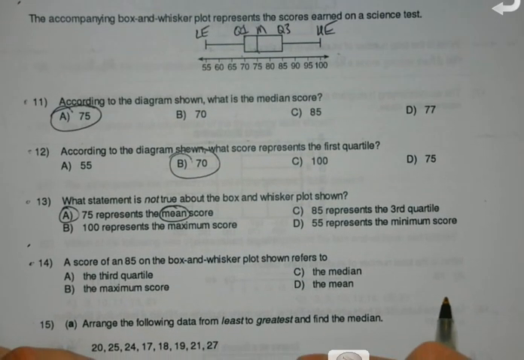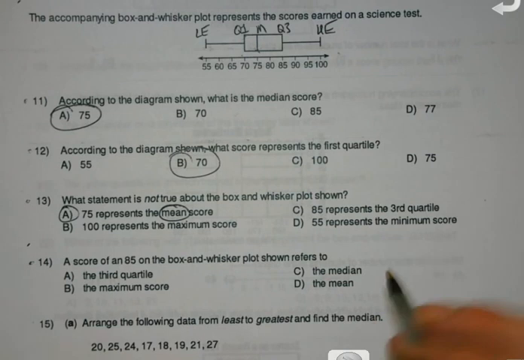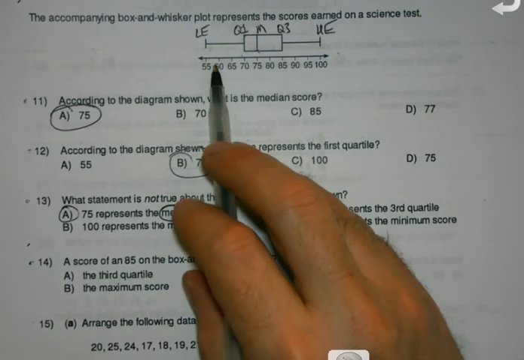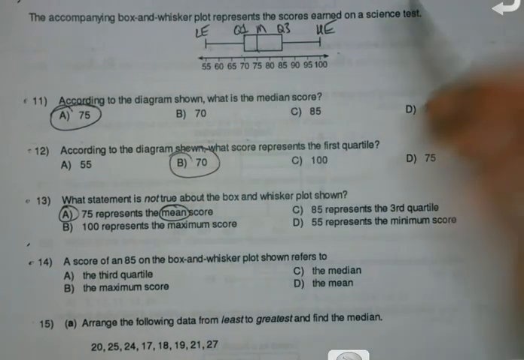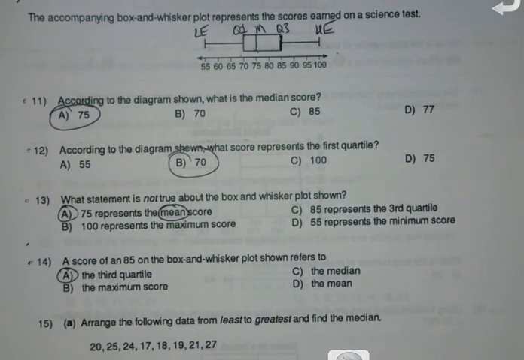Score of 85 refers to what? Find 85. 3rd quartile. Yep, letter A. Good.